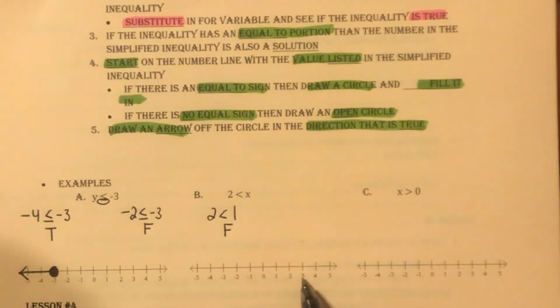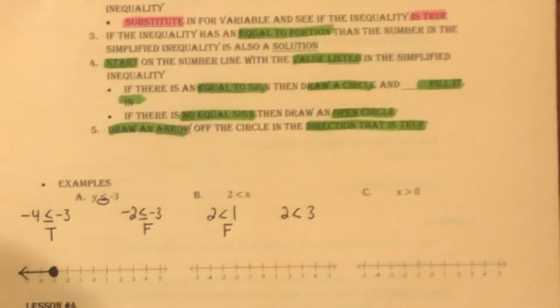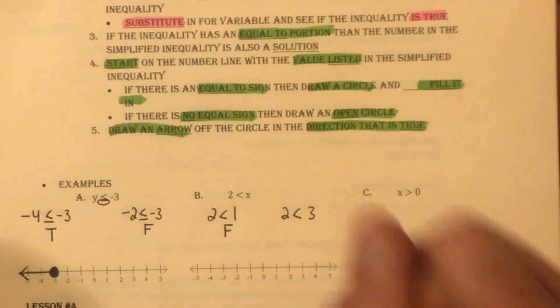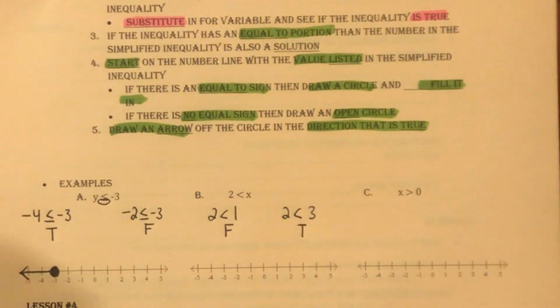So I choose the number 3. That's the first one to the right of the number 2. So I'm going to plug that in. 2 is less than 3. Well, is 2 less than 3? Yes, it is. So that makes that true. So now I should know which way my arrow goes.